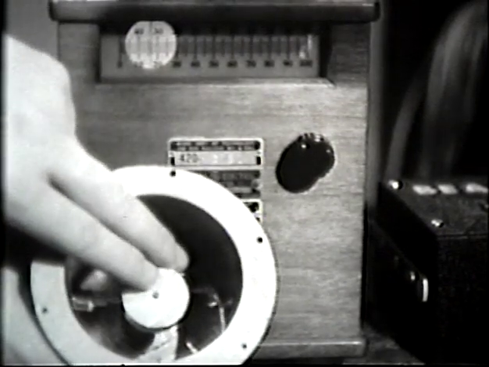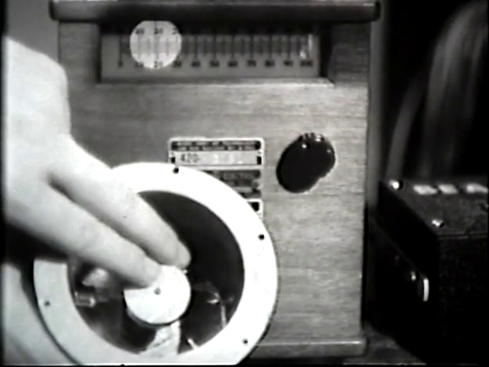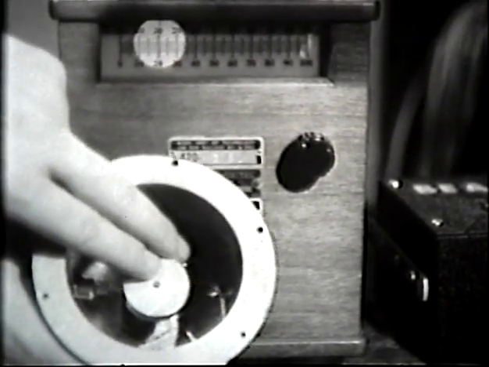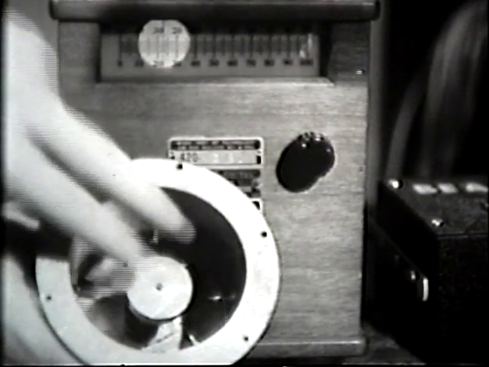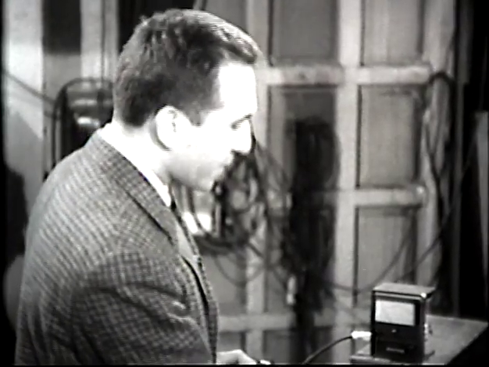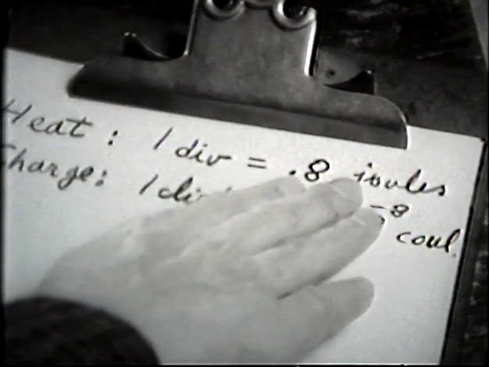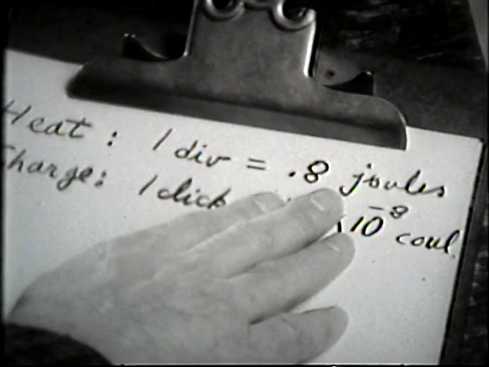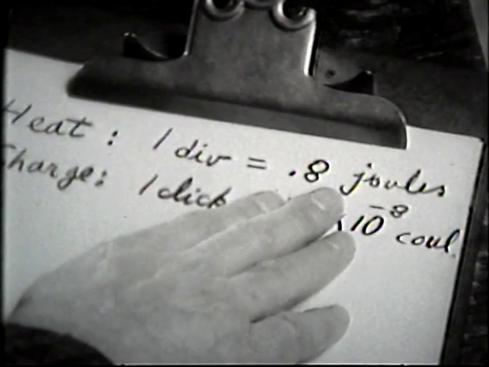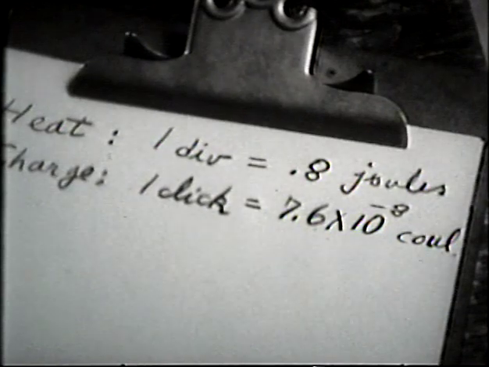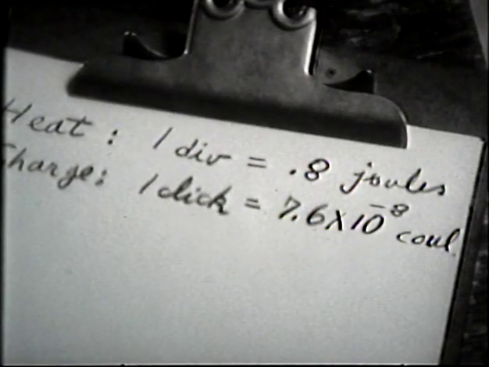But when I touch my hand to the disk with the thermocouple, the meter rises, because the heat from my hand raises the temperature of the disk and thermocouple. Each small unit of deflection of this meter has been calibrated to be equivalent to 0.8 joules of energy flowing into the disk. 0.8 joules to within 10% or better for measurements made in a time short compared to an hour.